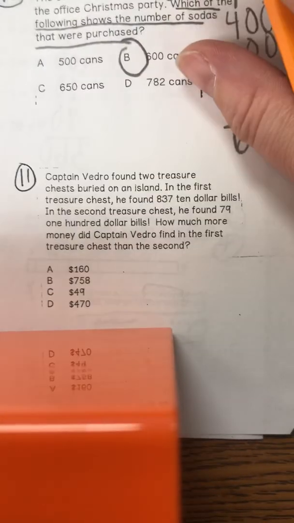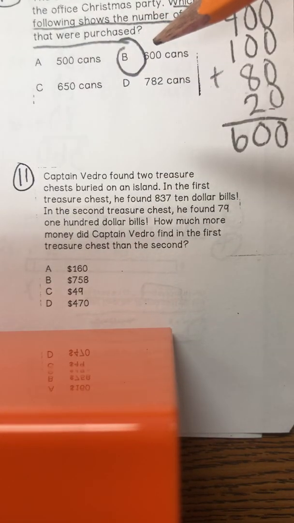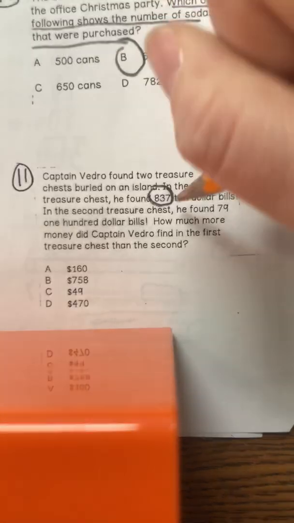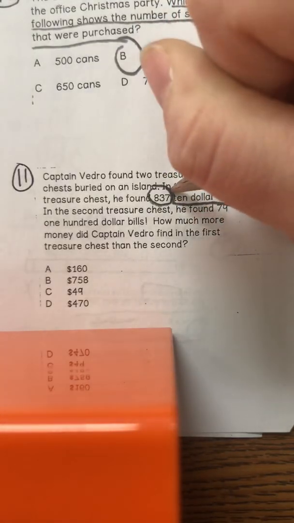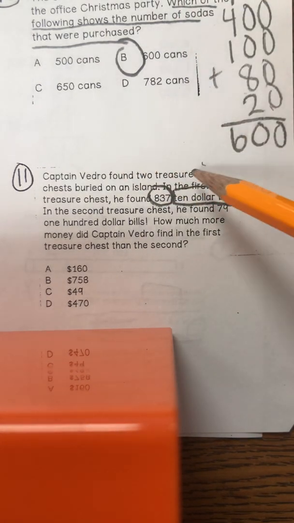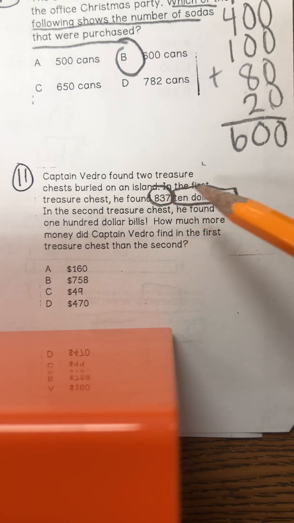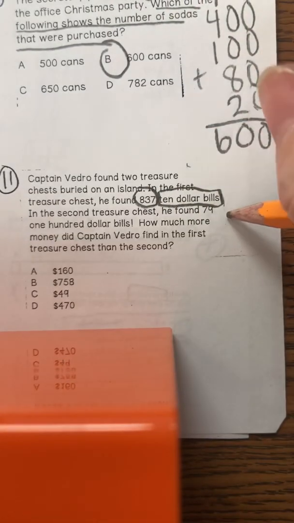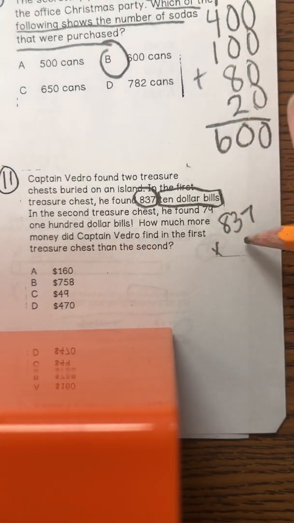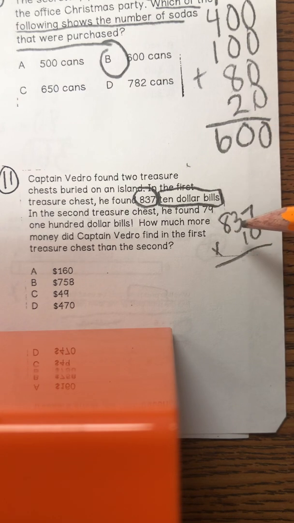Question 11. Captain Vedro found 2 treasure chests buried on an island. In the first treasure chest, he found 837 $10 bills. Right away, I know that it's telling me a unit that does not match this number. 837 is not 837 here. It's 837 $10 bills. That would be 837 times 10. If I don't want to do this whole standard algorithm here to solve it, I know that any number times a 1 is that same number with a 0.